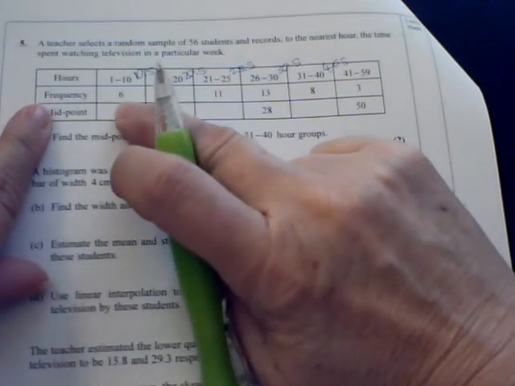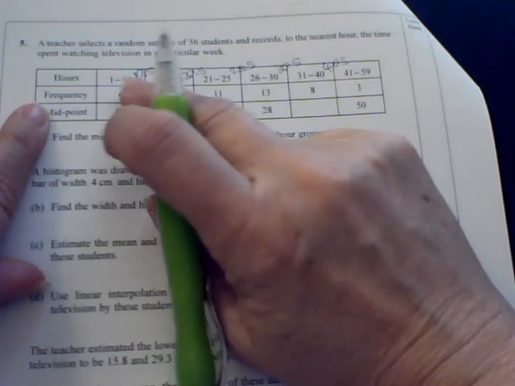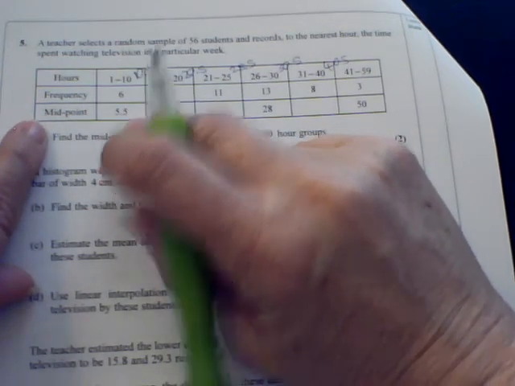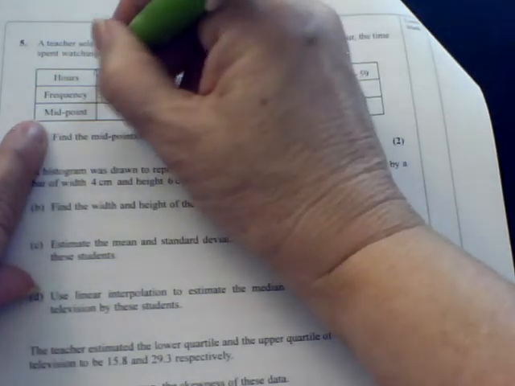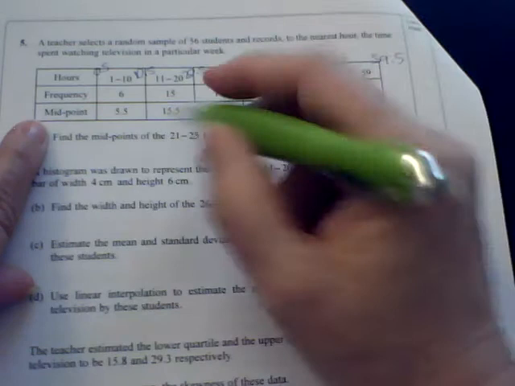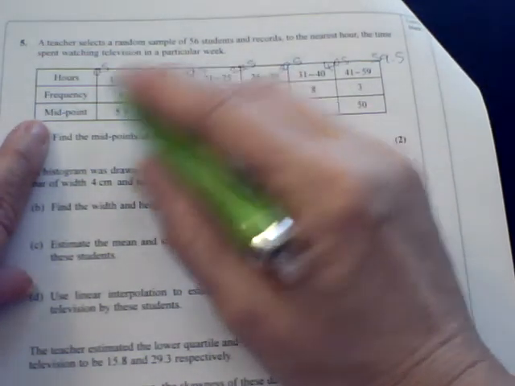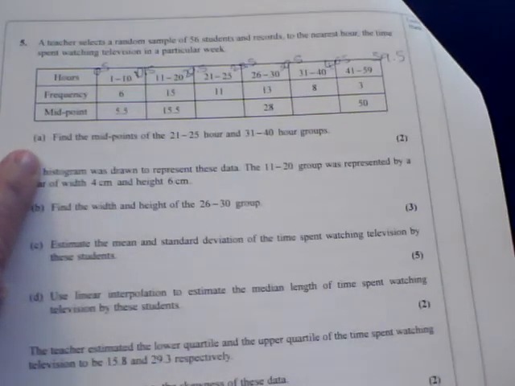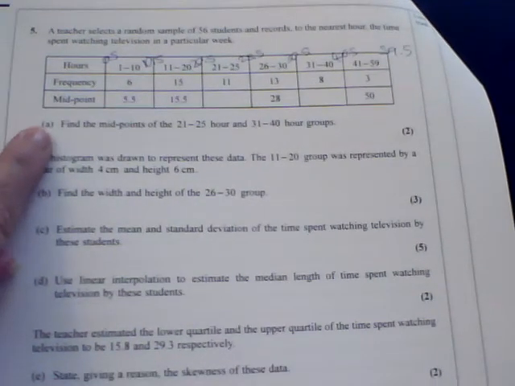Right, so 6 people watch between 1 and 10.5 hours. And they've worked out the midpoint for us. I'm going to have to put 0.5 there then, and 59.5 here. So they've worked out the midpoints, they've added the 2, divided by 2. But they haven't done all of them, so it looks like we've got quite an easy question coming up now.